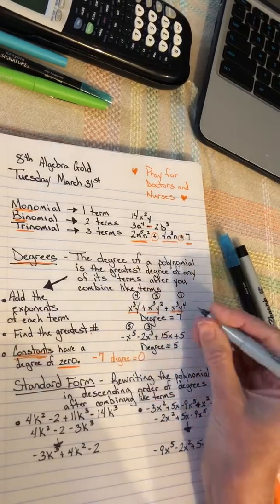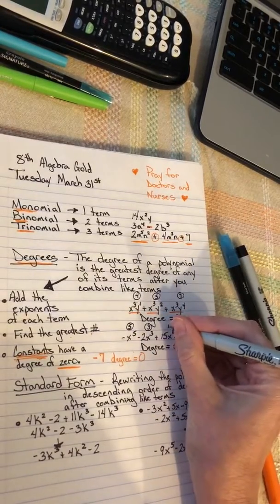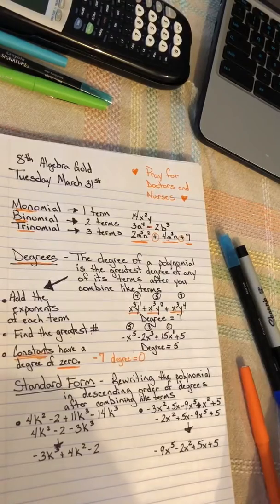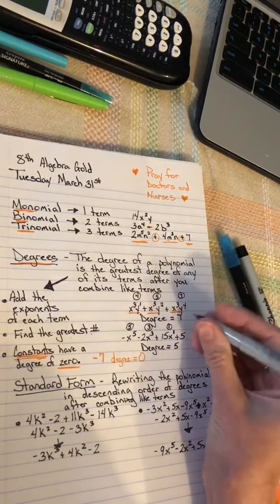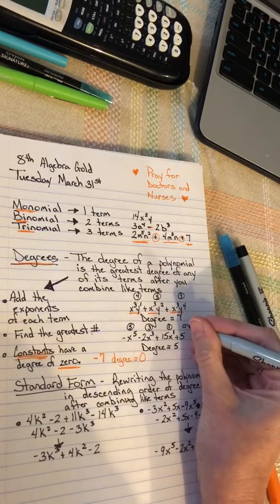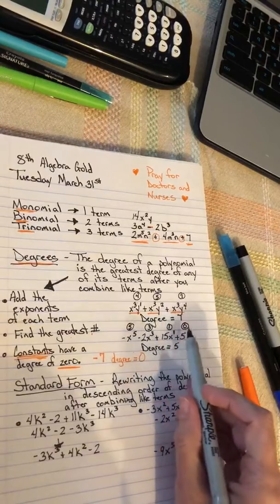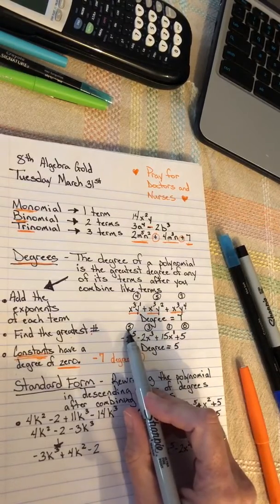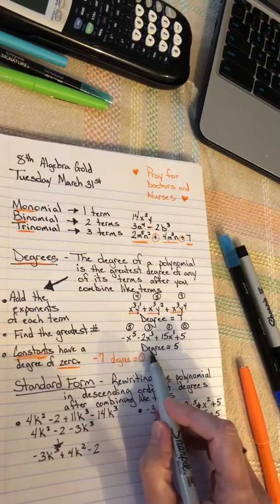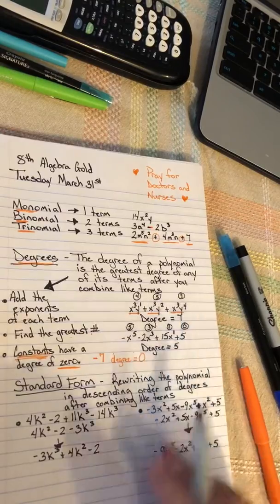The 15x, okay, the exponent is hidden. It would just be to the first power. And here's our constant. Okay, we would say the degree for the constant would be 0. So when we compare the degrees of our 4 different terms, 5 is our highest number, so we would say this polynomial, the degree is equal to 5.